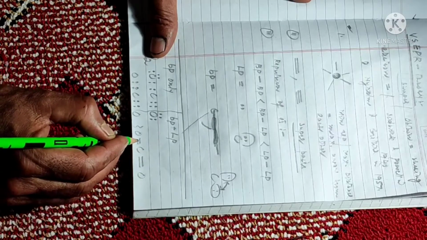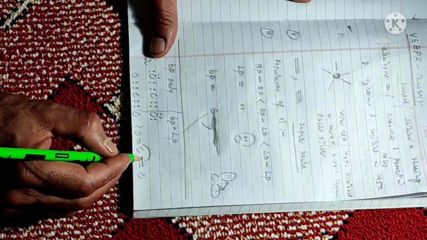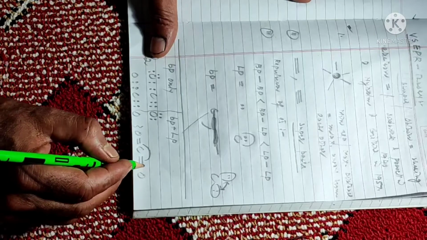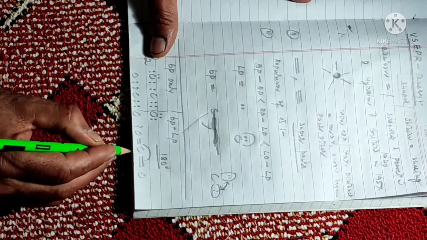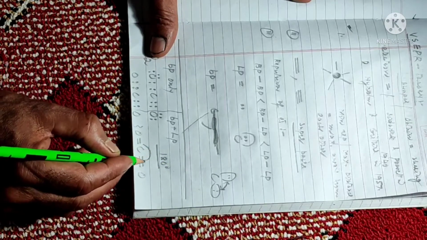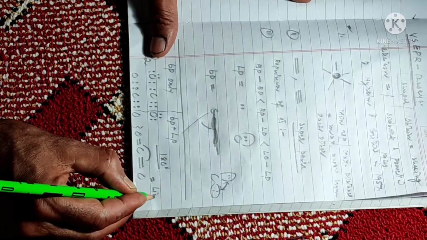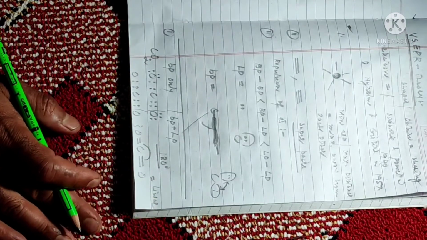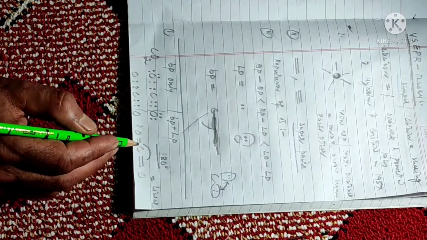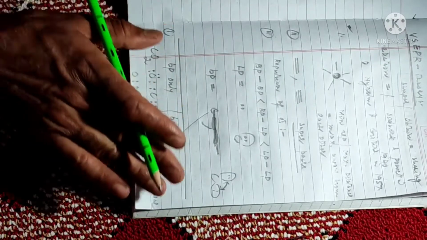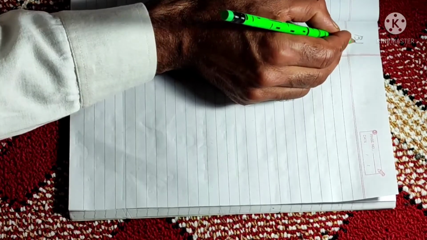These 2 bond pairs, these 2 super pairs, they will remain away from each other as far as possible. As we know already, in case of 2 pairs, they will remain at an angle of 180 degree with each other. So remaining 180 degree with each other, the overall shape of this molecule will be linear. So carbon dioxide molecule is having a linear shape, because around carbon within this molecule there are only bond pairs.